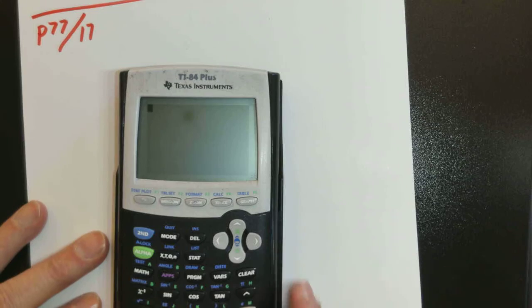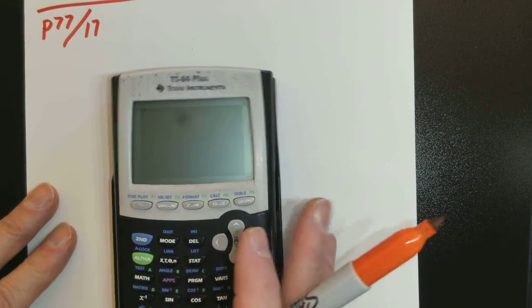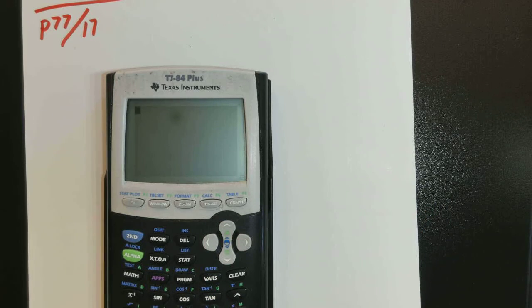I want to clear everything here. Okay, I got everything clear. What we're going to do is, I want to show you how to put the data in a scatter plot. You can put a scatter plot in your calculator.